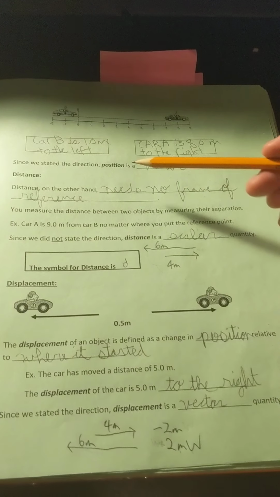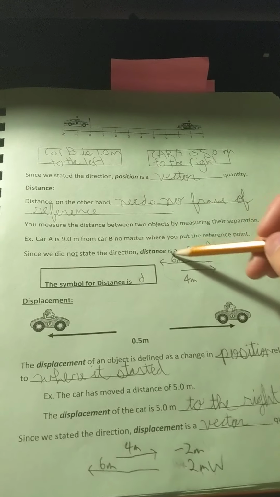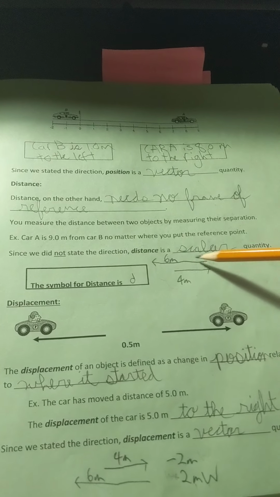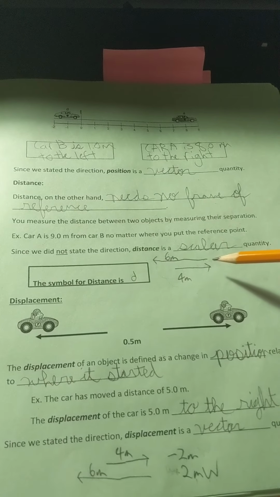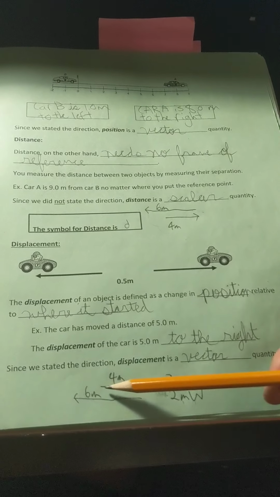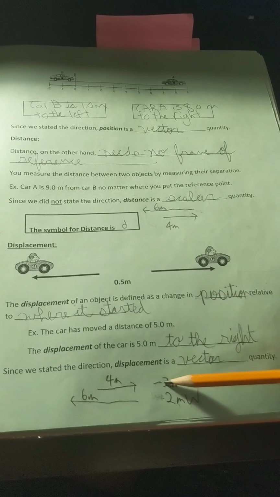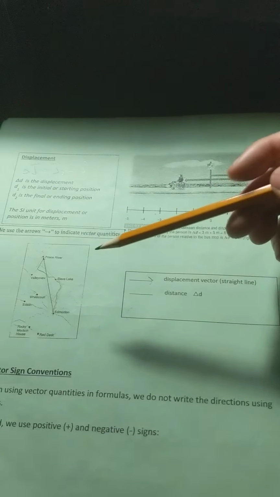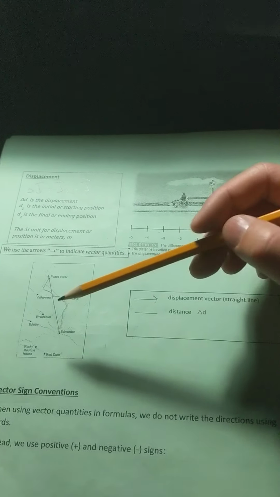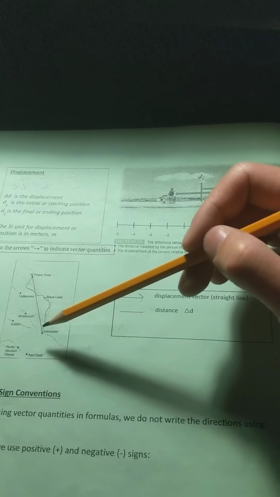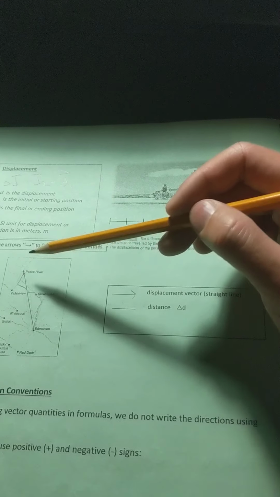Next, we talked about distance. Distance is a scalar quantity. That means if I travel 4 meters east and 6 meters west, then my distance will be 10 meters. Displacement-wise, for the same example, we would have minus 2 meters, or 2 meters west. Here's an overview picture: you can think of displacement as your overall movement, and your distance as your individual steps.